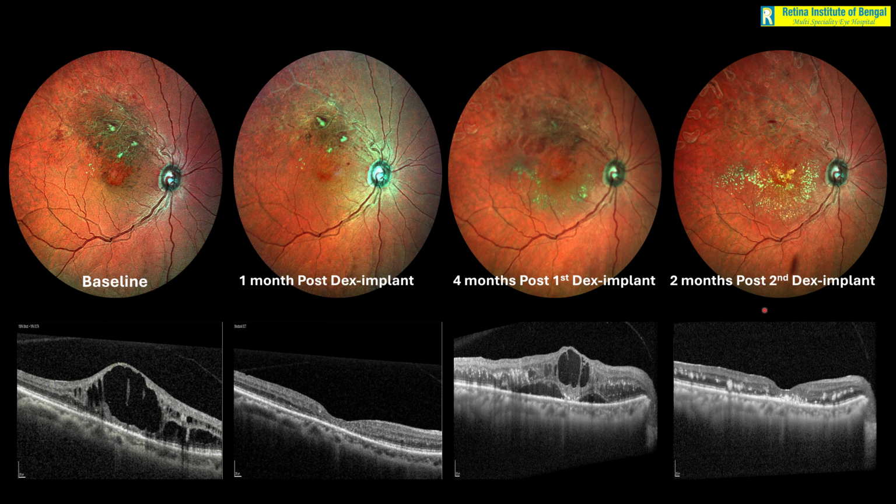Again, after 2 months from the second injection, that means nearly 6 months from the baseline, you can see the edema has now resolved once again, because you can see no greenish discoloration here. So just by looking at the multicolor image, we can make out whether edema is there or not there, and if edema is there, how much is the area that is edematous.